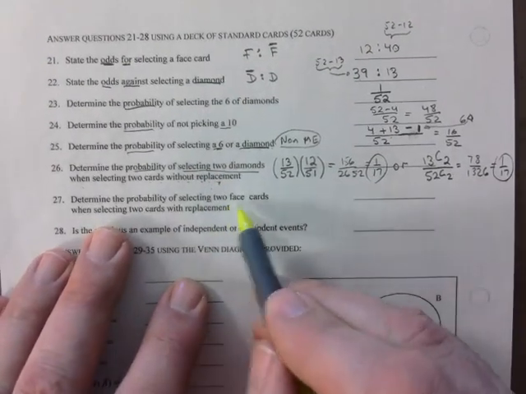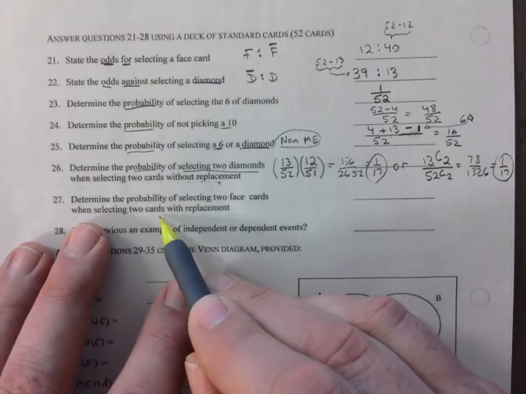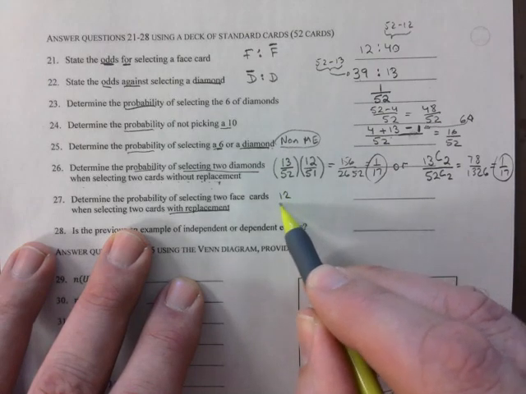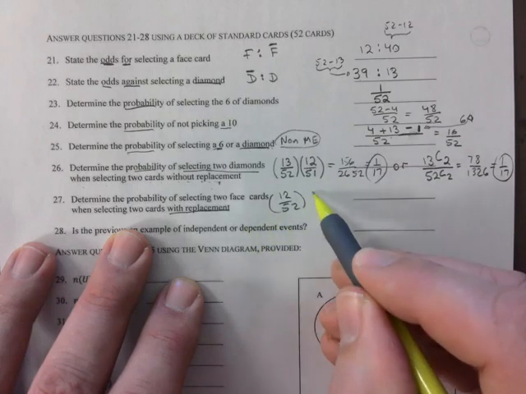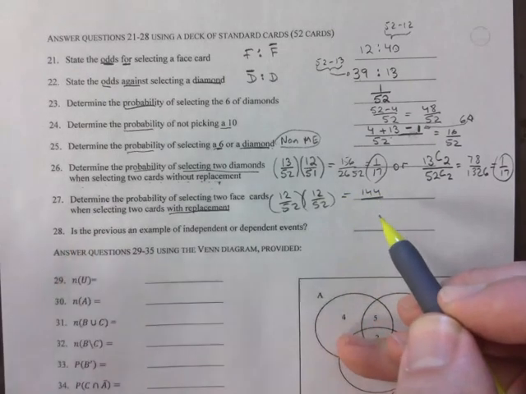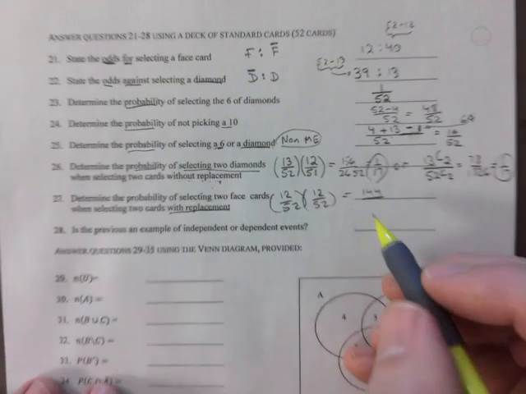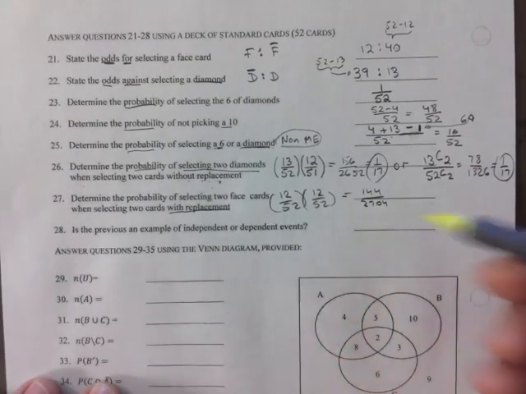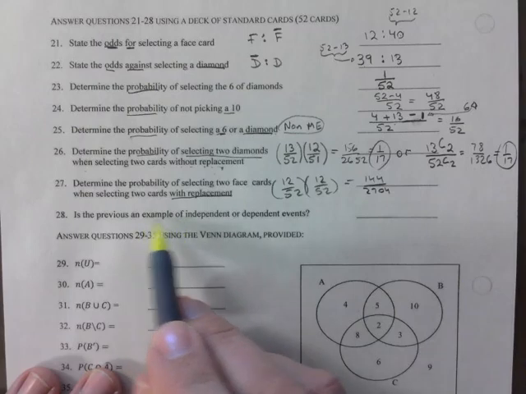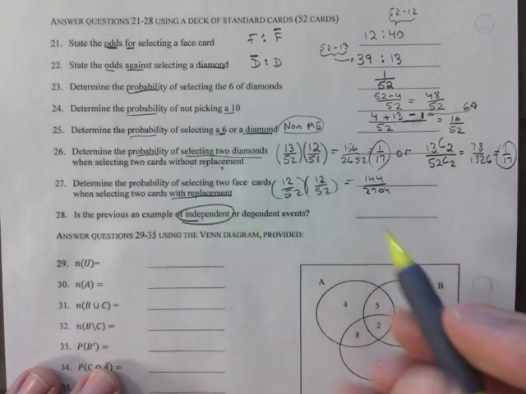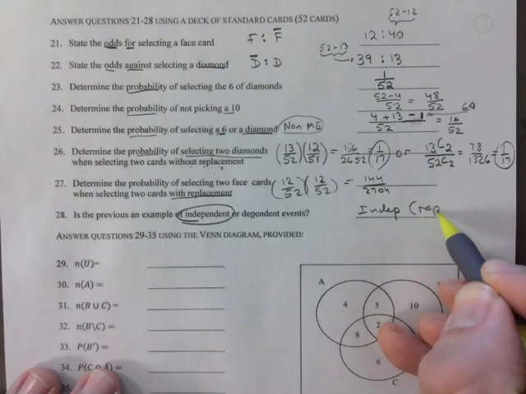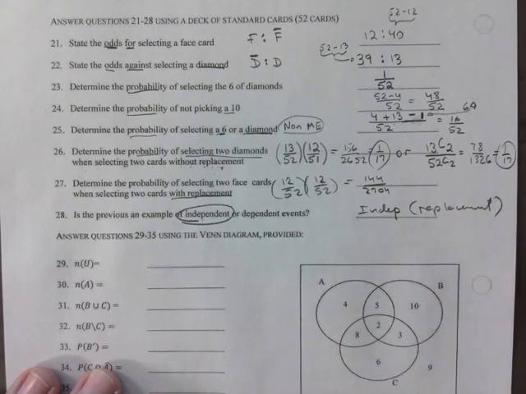Determine the probability of selecting 2 face cards when selecting 2 cards with replacement. So face cards, we've got 12 out of 52. We replaced that one, so we're back to 12 out of 52. So we just multiply, that's 144 over 52 squared, that's 2704. I know you can reduce that, but I'm just gonna leave it at that. In the previous example, is that an independent or dependent event? You'd say independent due to replacement. Okay, there we go.